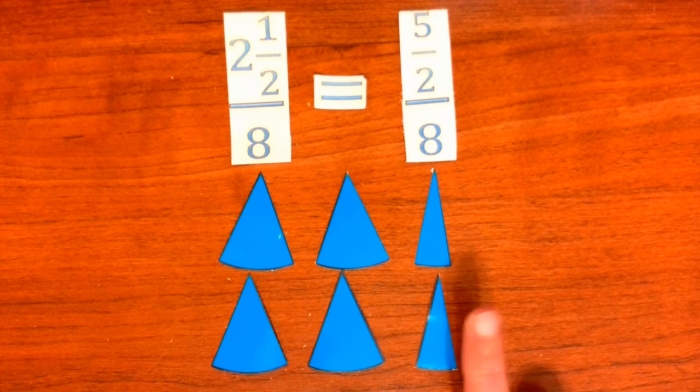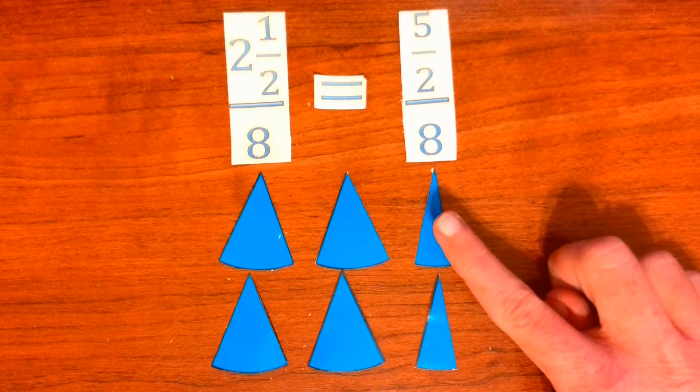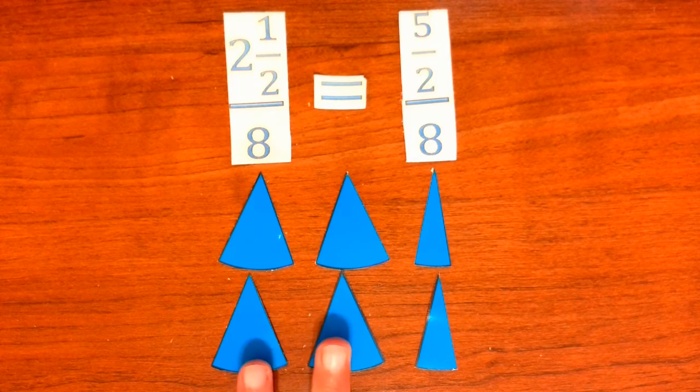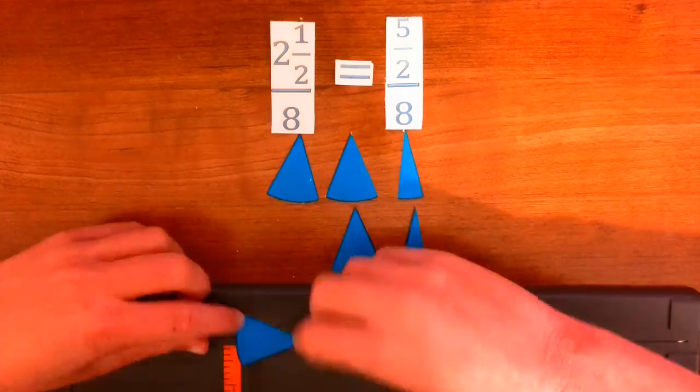I got this half of an eighth from the extra of when I created this piece. To show that 2.5 eighths is equal to 5/2 eighths, I will need to cut up these 2 pieces into half. So let's go and do that.